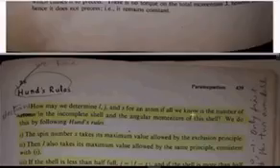Now that was taken up by Hund. He gave us Hund's rules, which are the best explanation to find the values of these parameters in different situations.